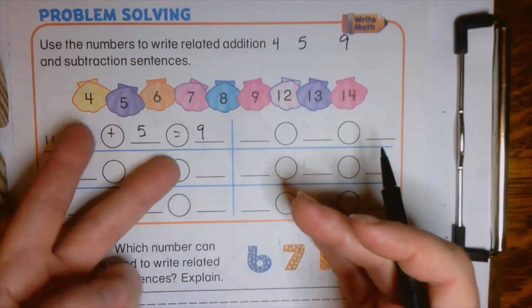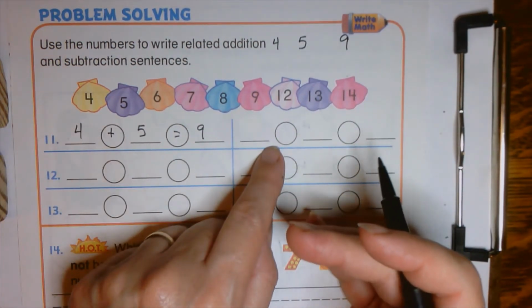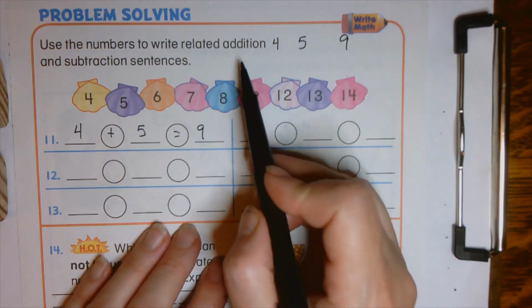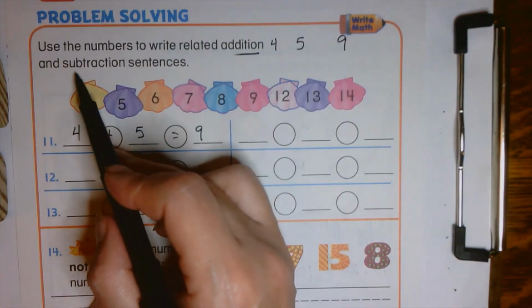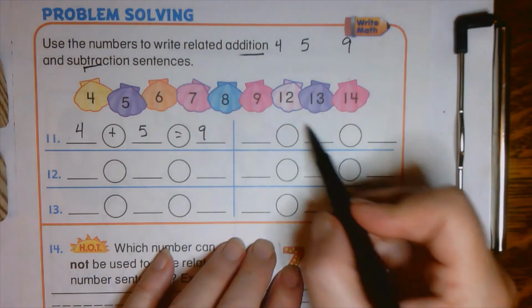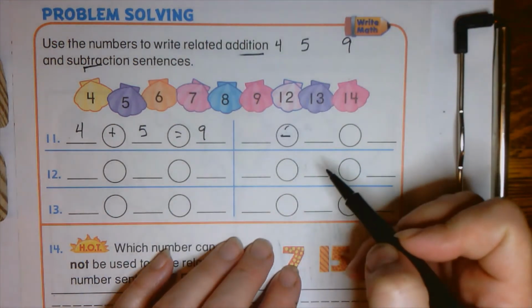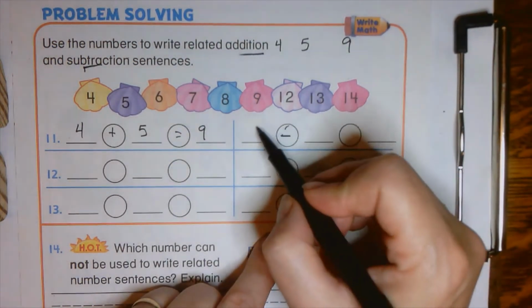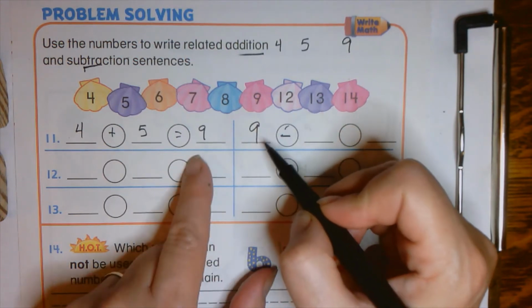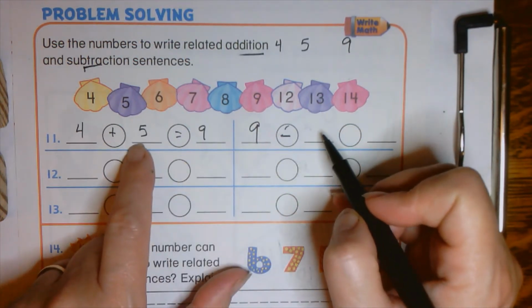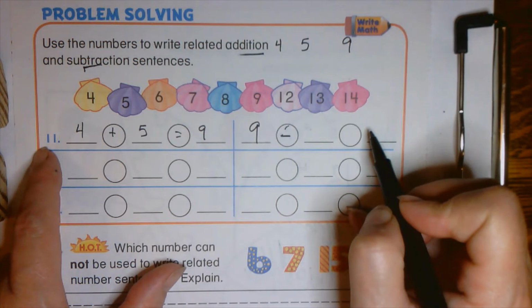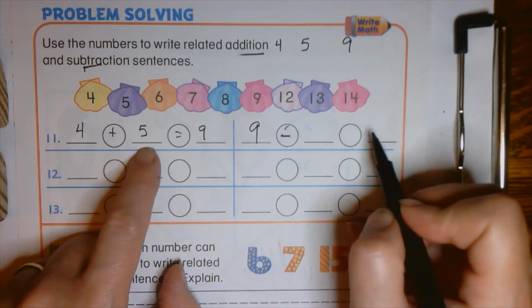I could just write the switch around fact and put 5 plus 4 is, oh, wait. Related addition and subtraction sentences. So I did an addition one here. I need to do a subtraction one here. I still have 2 choices, don't I? I'm going to start with the amount altogether, and then I can choose if I want to subtract 5 and end up with 4, or if I want to subtract 4 and end up with 5.